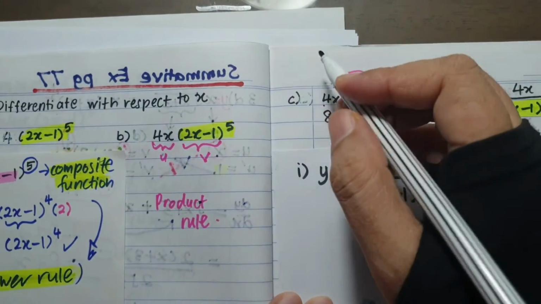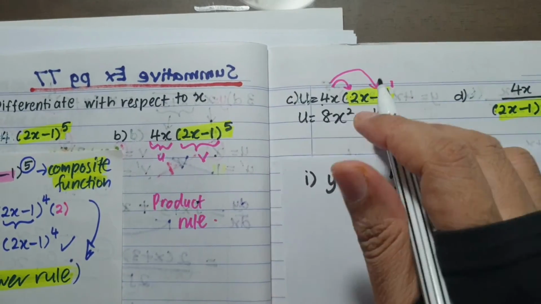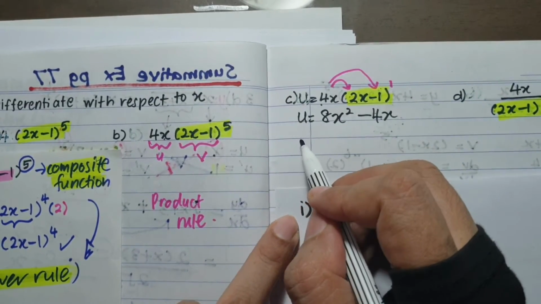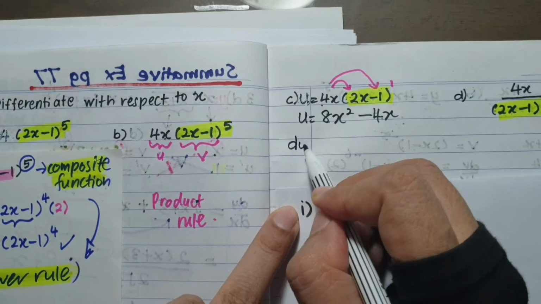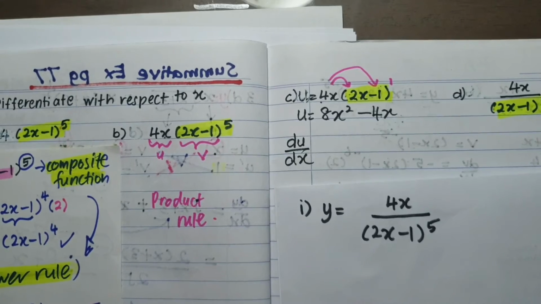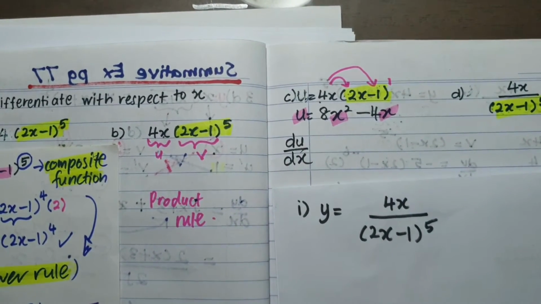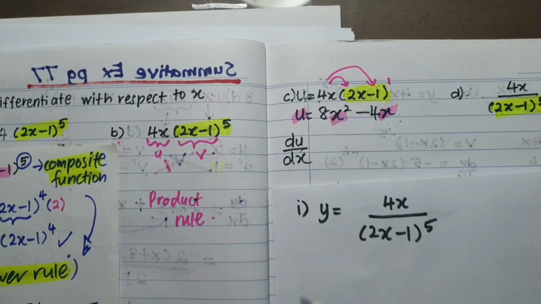Let's say I use the letter u to represent this function. So now how do you write your first derivative notation? You write du by dx. Why du? Because the function right now is u in terms of x. Then you need to differentiate term by term.